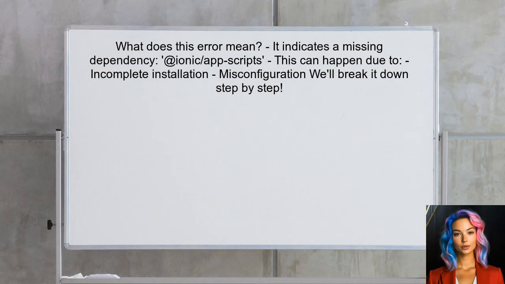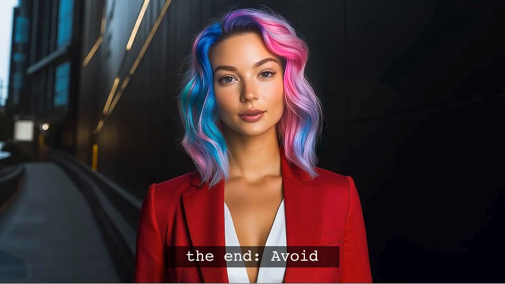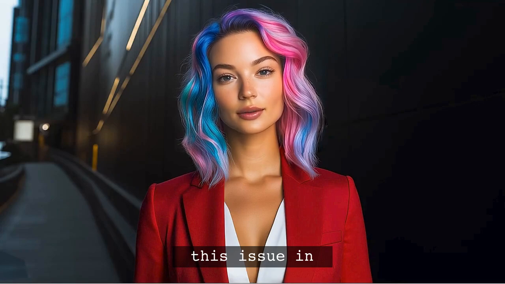So what does this error mean? Essentially, it indicates that your Ionic project is missing a crucial dependency, which is the app-scripts module. This can happen for a few reasons, such as an incomplete installation or a misconfiguration. But don't worry, we'll break it down step by step. And stick around. I have a great tip at the end that will help you avoid this issue in the future. You won't want to miss it.